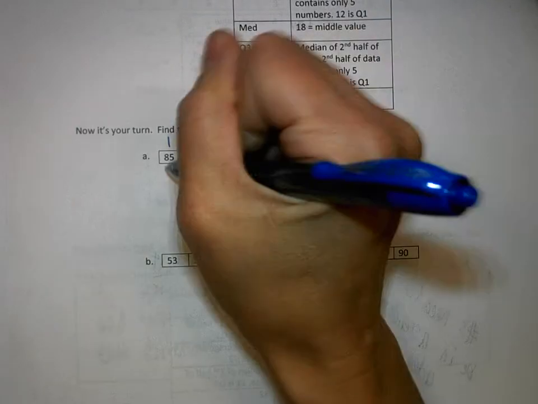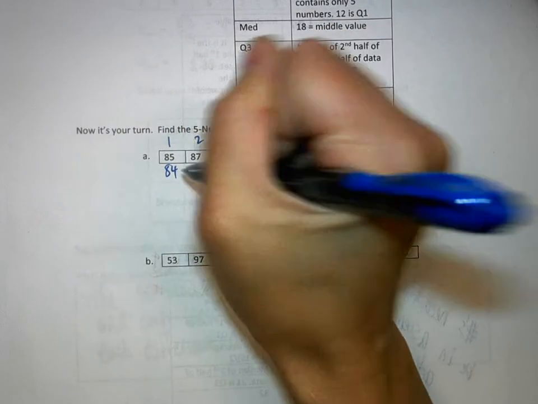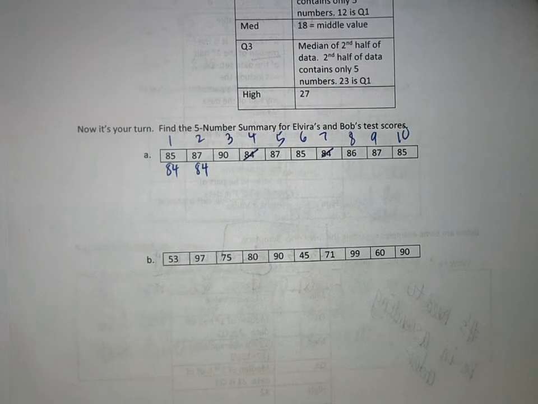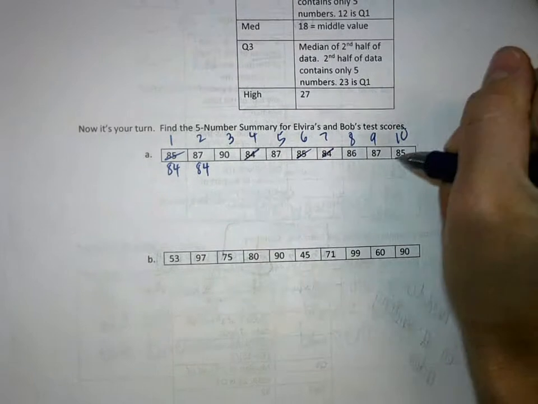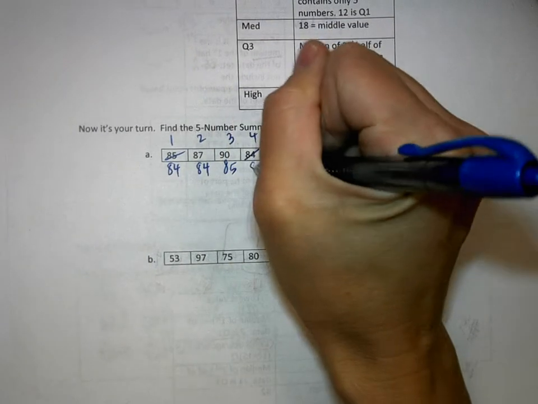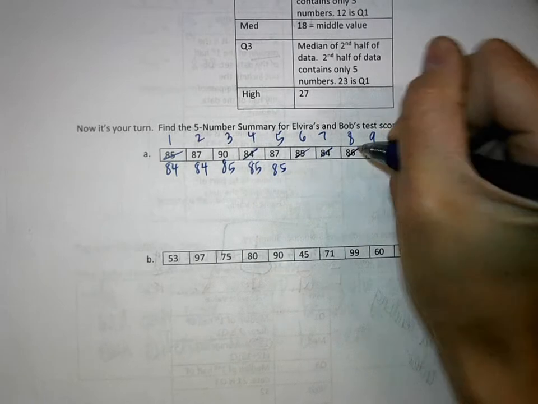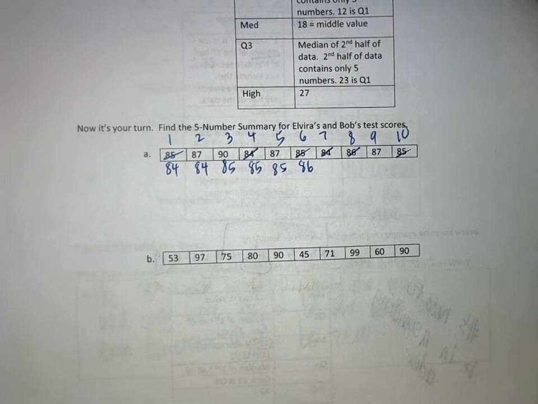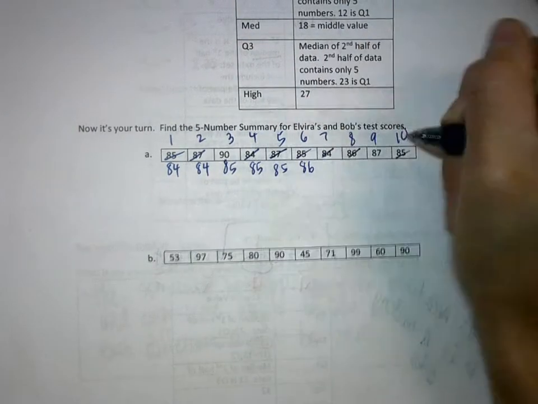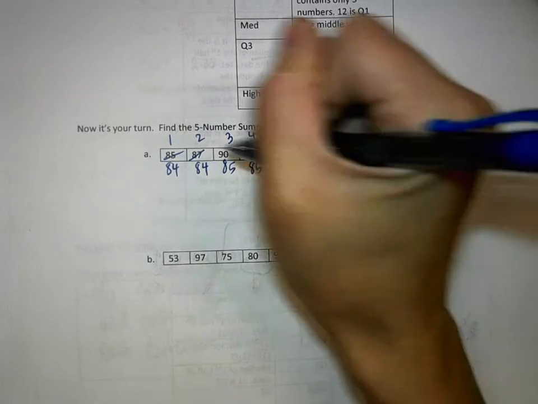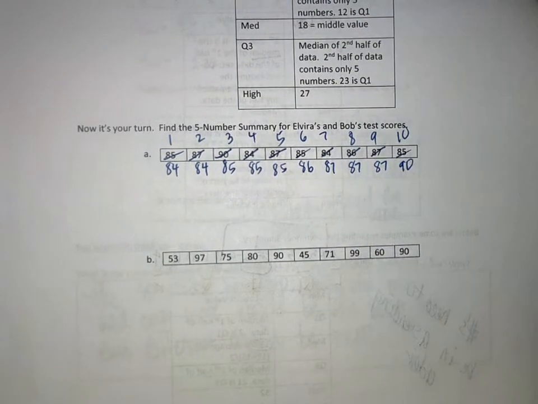Good. So we have 84, and if you notice, there are actually 2 84s. And then 85 is next, and how many 85s are there? 1, 2, 3. And then we have 86. Good. 3 87s. And then we have a 90.